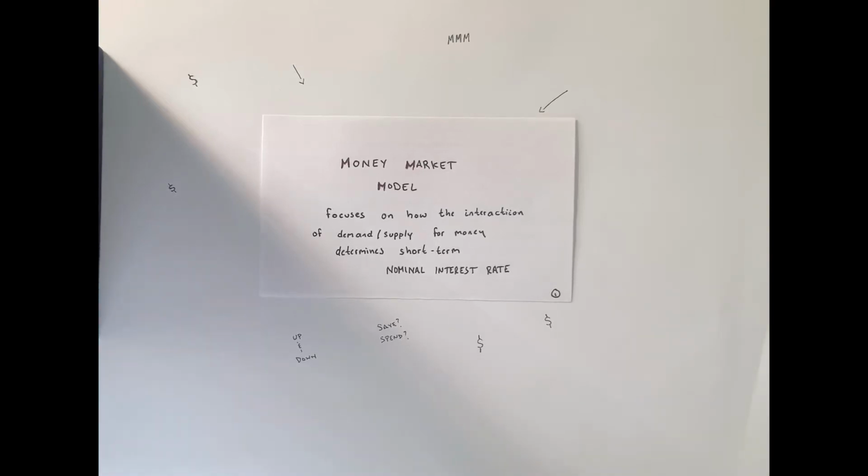All right, class, we're back here with episode 2. This is about the money market model. I call it the triple M. I'm not sure if that's a thing, but it focuses on the interaction of demand and supply for money and how that determines the short-term nominal interest rate.